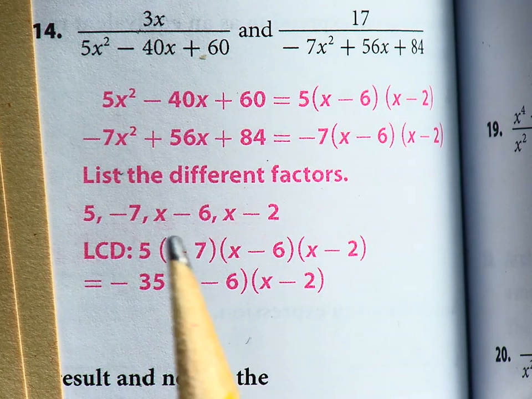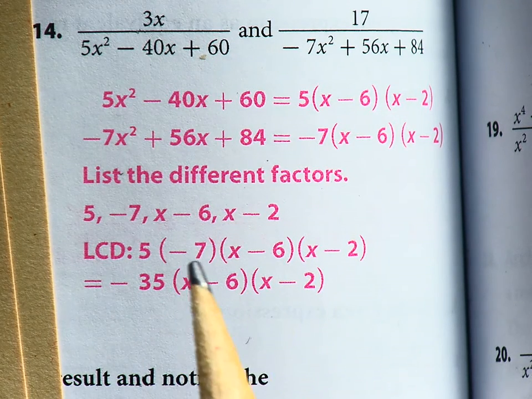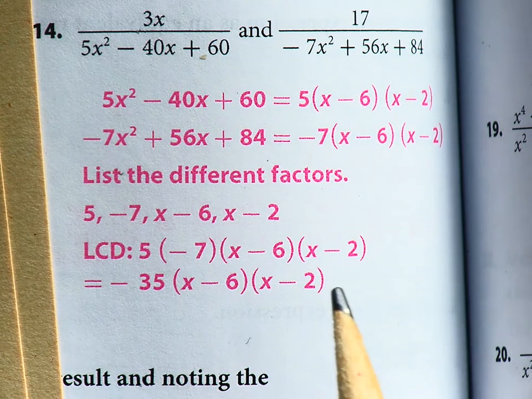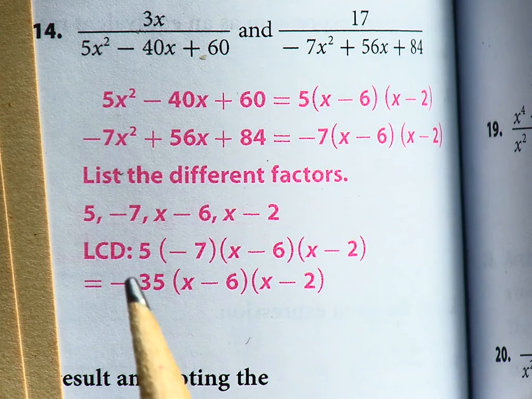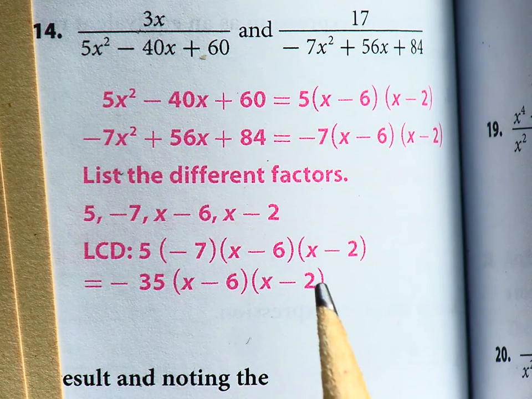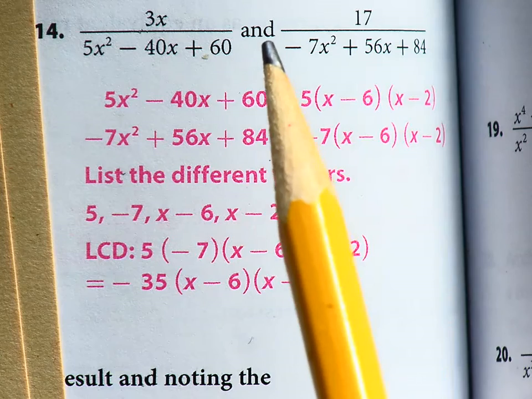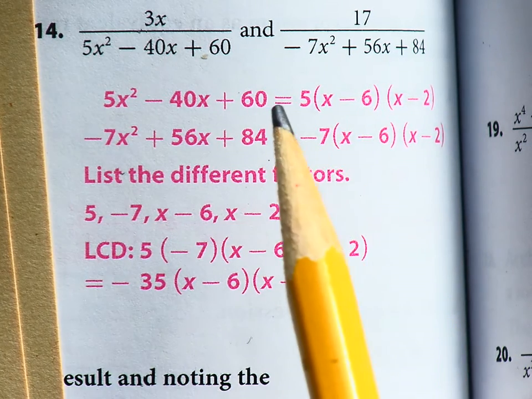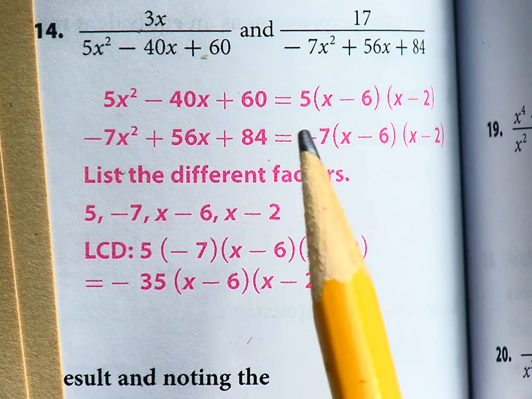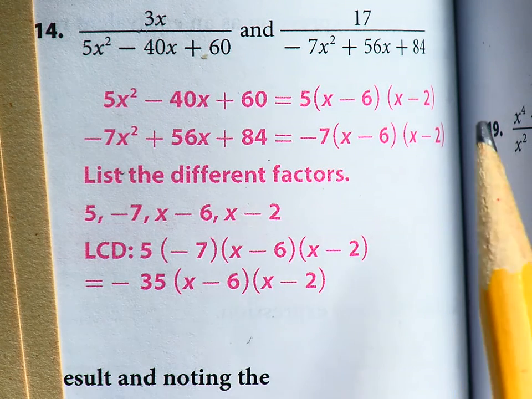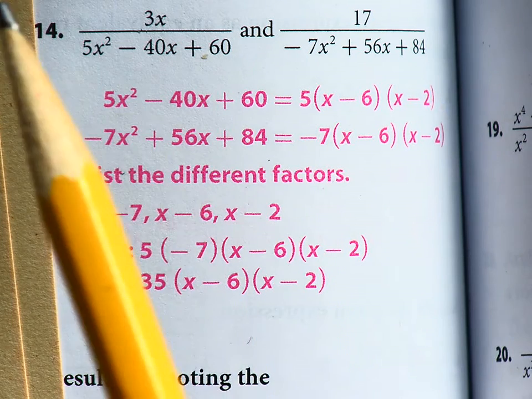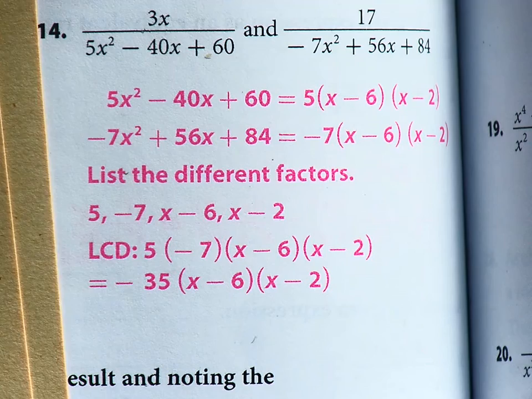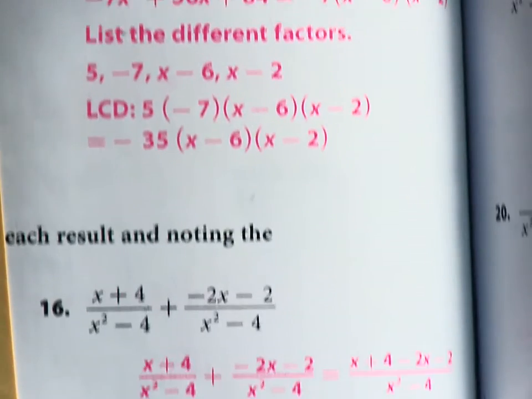So list all of our factors, and thus our lowest common denominator would be this here. So I would have to multiply this denominator by a -7, and this one by a 5, so it'd be 5/5, and -7/-7. Okay, let's look at 16.